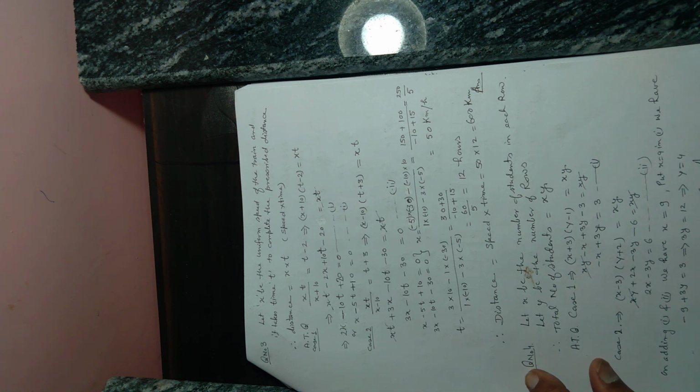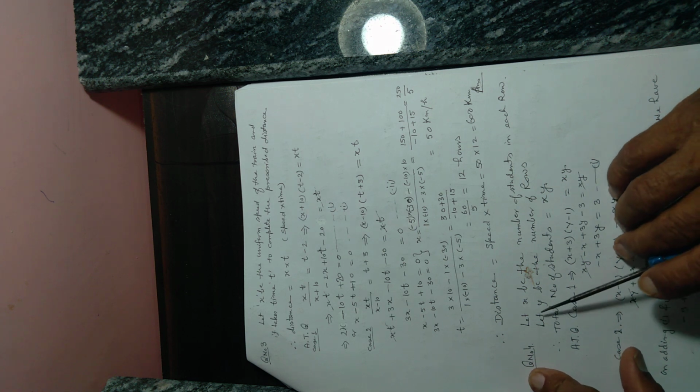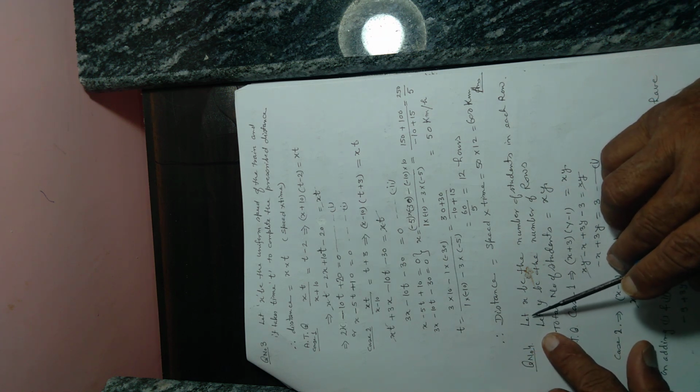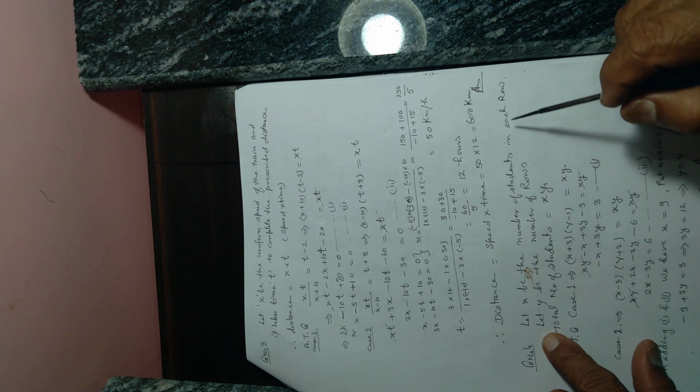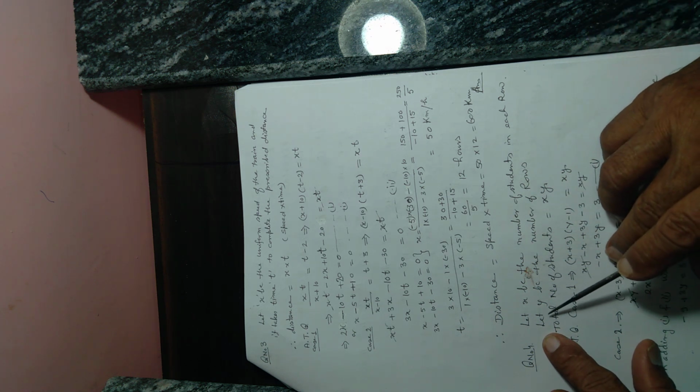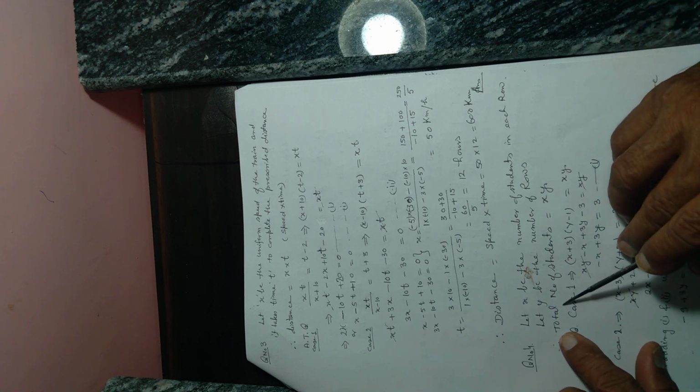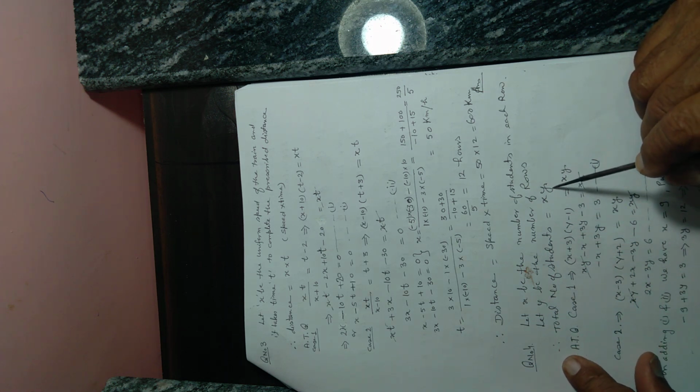The students of a class are made to stand in rows. If 3 students are extra in a row, there would be 1 row less. If 3 students are less in a row, there would be 2 rows more. Find the number of students in the class. Here you see, I have supposed, let x be the number of students in each row. Let y be the number of rows. So the total number of students will be x into y.